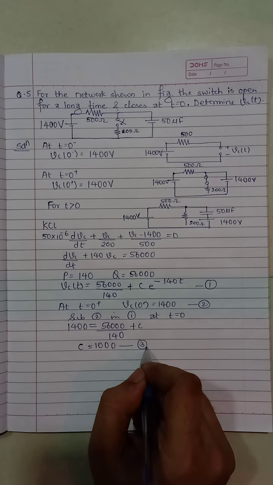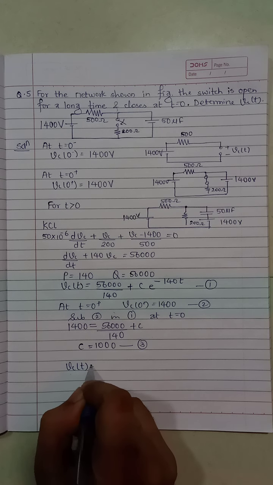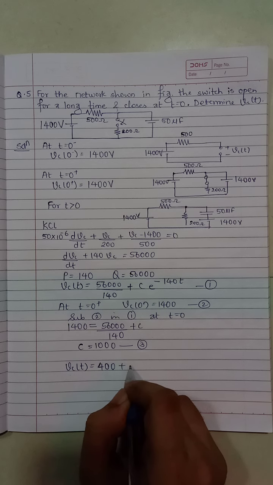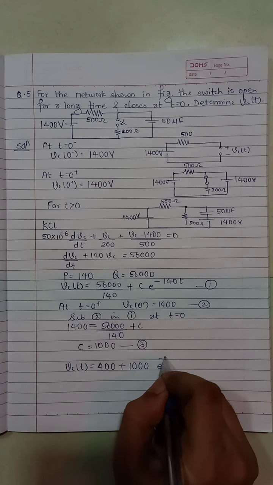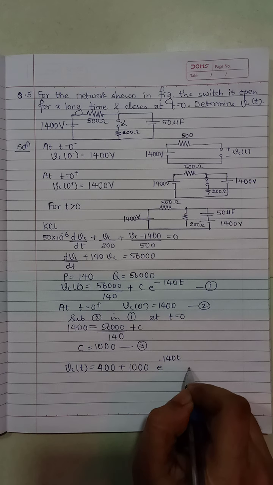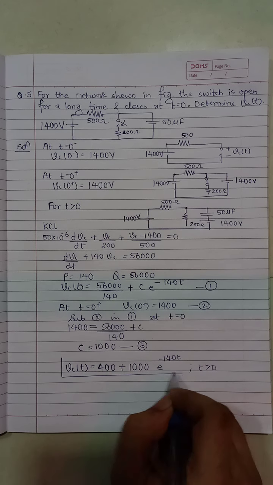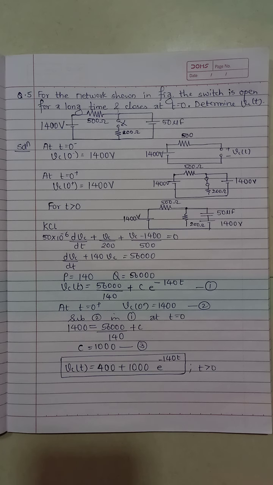1000. Now I'll substitute 3 in 1, so I'll get Vc of t as 400 plus 1000 e raised to minus 140 t for t greater than 0. So this is how I got the equation for Vc of t.